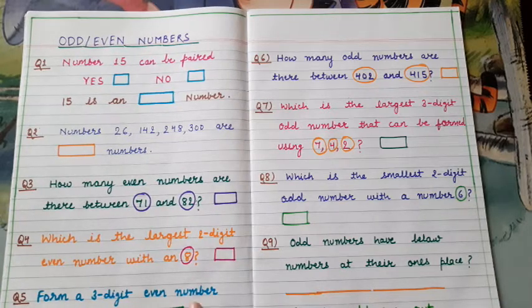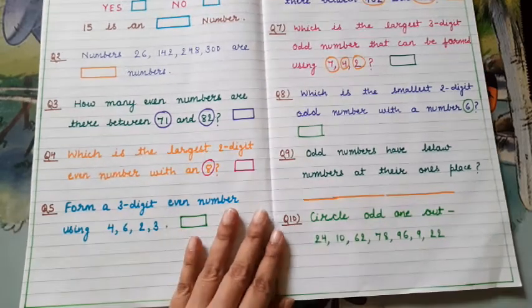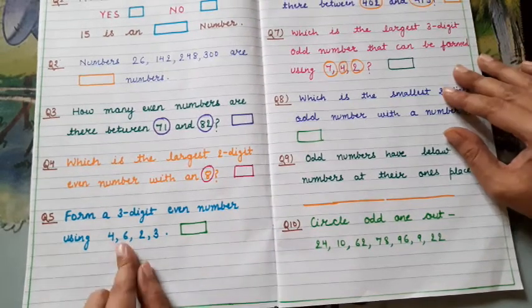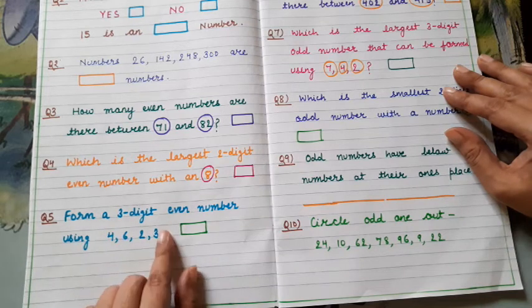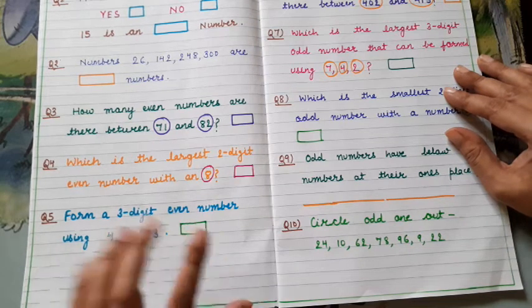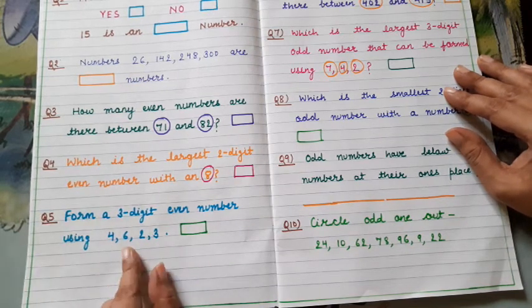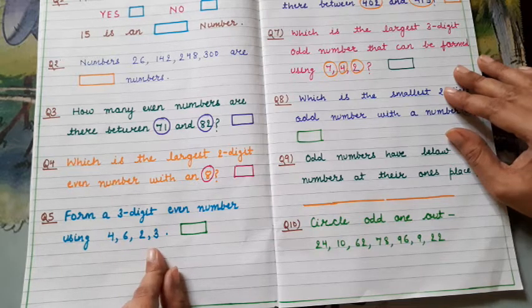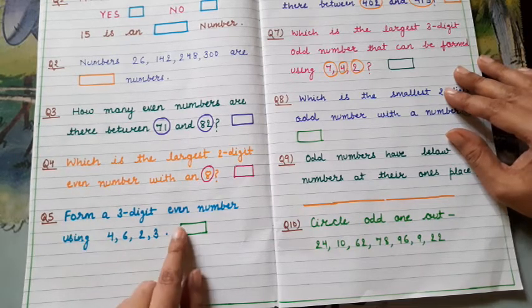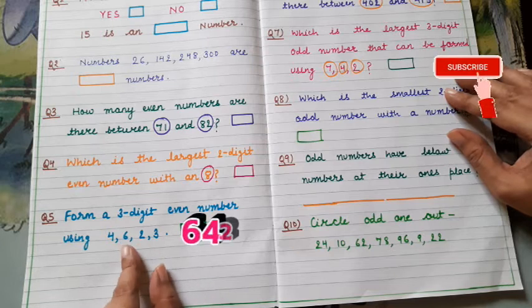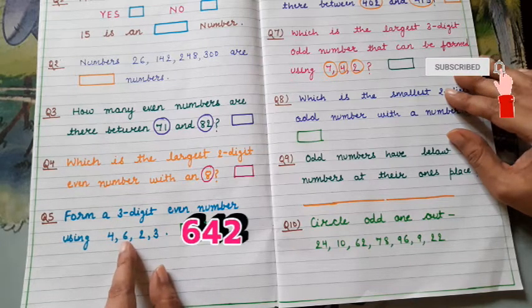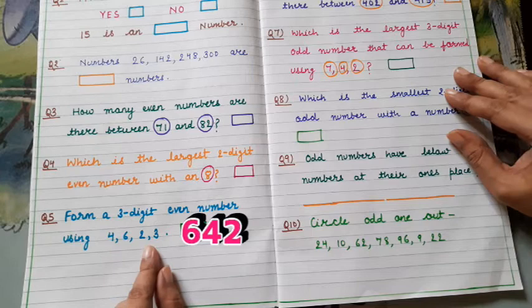Form a 3-digit even number using 4, 6, 2, 3. So the child can make any number here. There will be different 3-digit even numbers, because there are 4 digits given. So any 3-digit even number he can make. Suppose I make here 642.